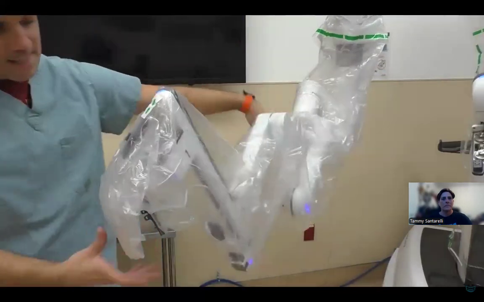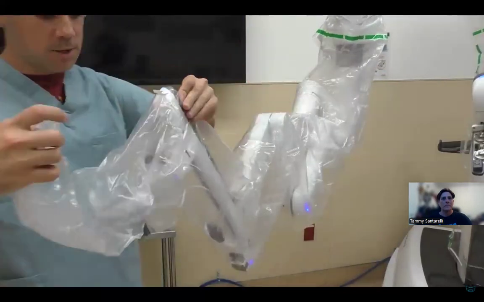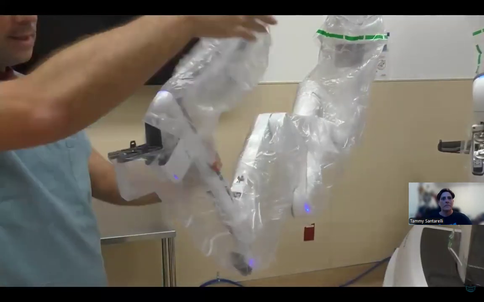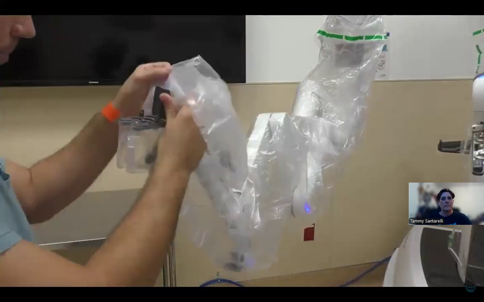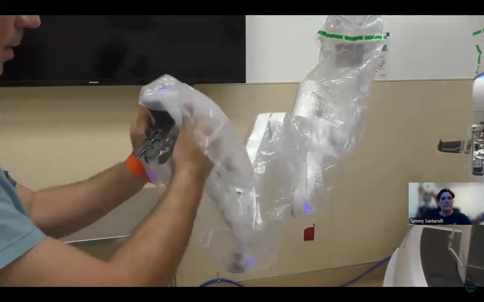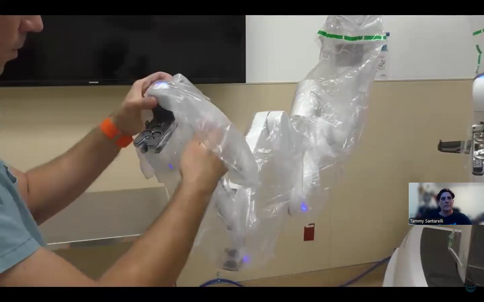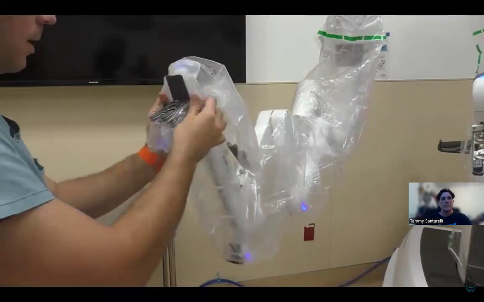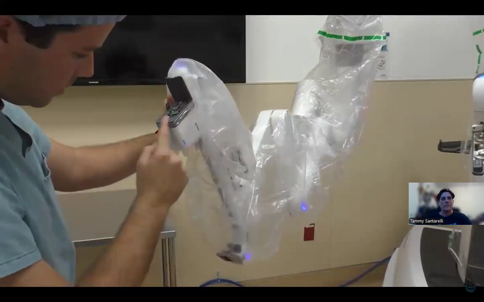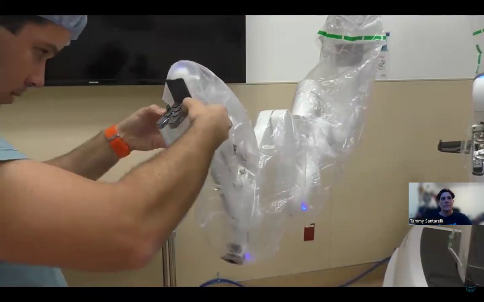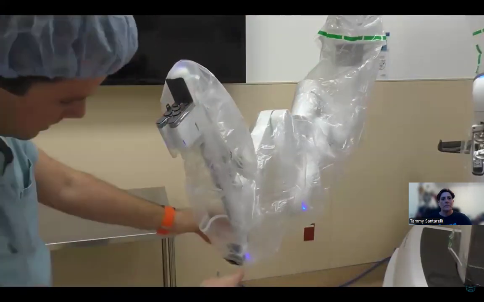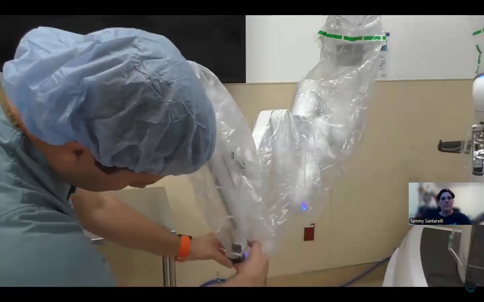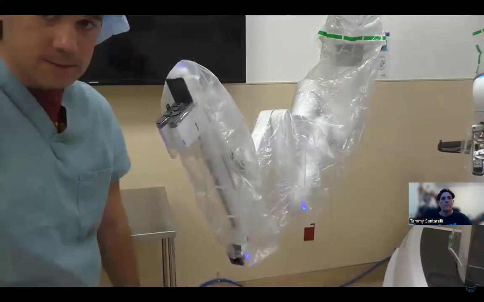Kind of pull some of the slack out. We're going to undo this tape, bring this down a little bit. Now we will attach our top plastic piece and our bottom plastic piece.